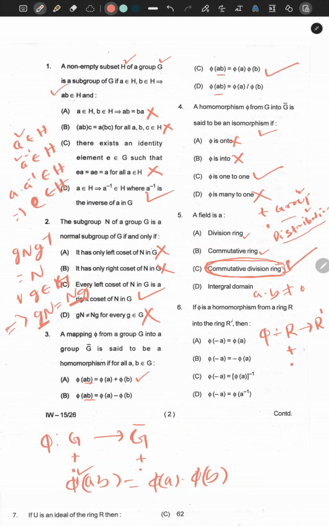The additive inverse is represented by the minus sign and the multiplicative inverse is represented by the power minus 1. In the options, on the left hand side, minus A represents the additive inverse of A. A ring homomorphism is also a group homomorphism under addition. So from the group homomorphism or ring homomorphism, we know that phi of minus A equals minus of phi A. This is the property.